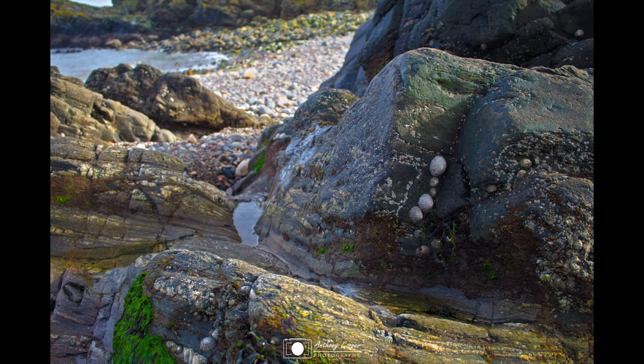As you can see, it captured the foreground beautifully, and the background is slightly blurred as well. It's kept the detail in the foreground.